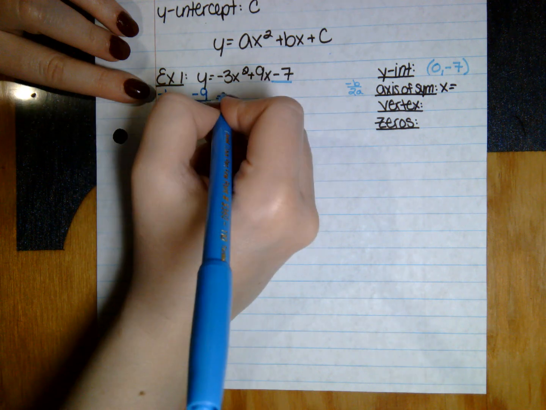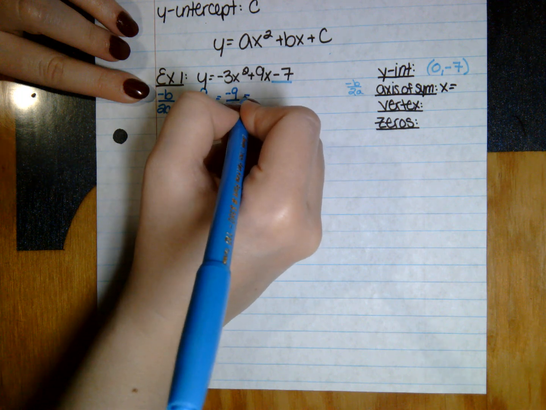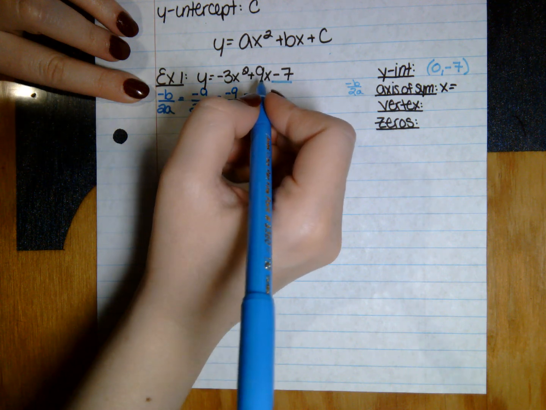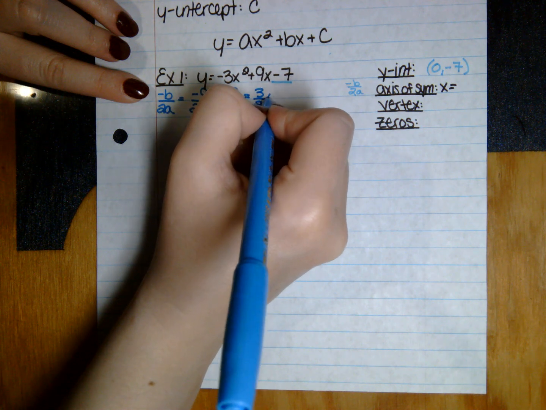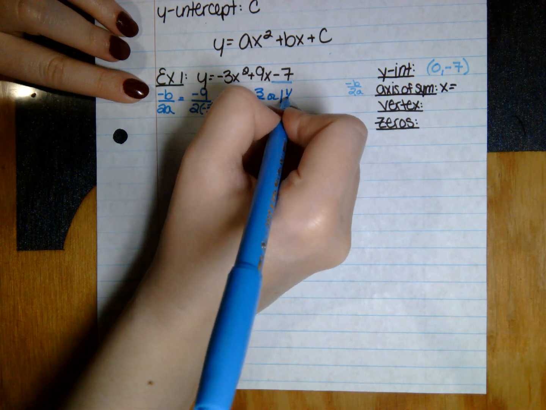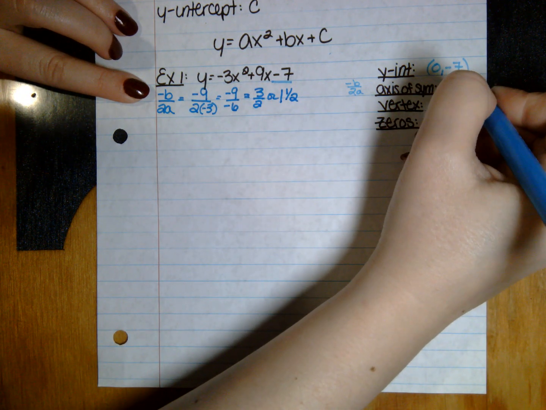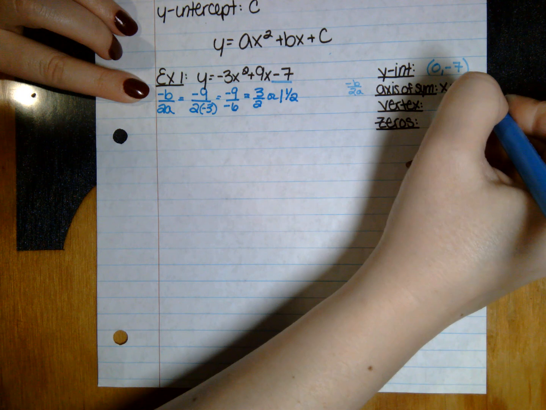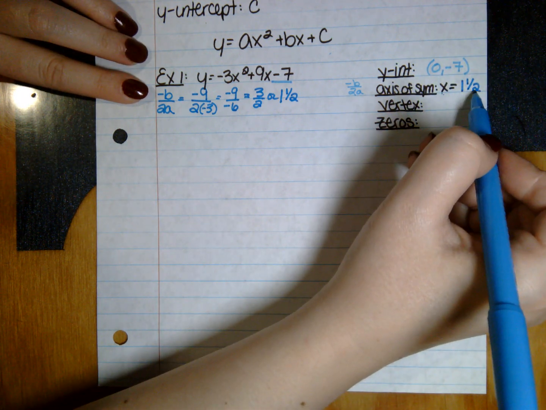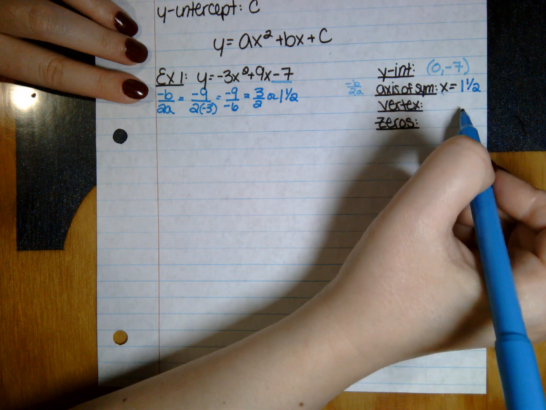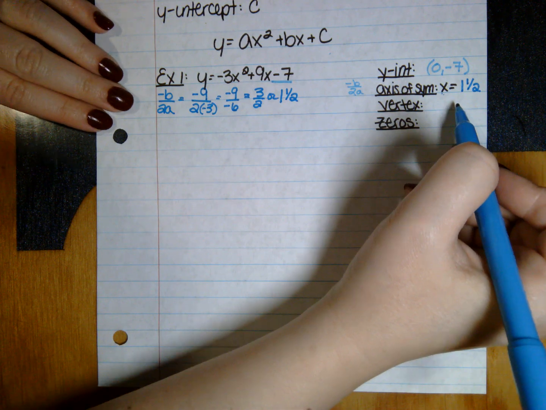So when I plug this in, I get negative 9 over negative 6, which reduces to 3/2, or 1 1/2. So I'm going to put positive 1 1/2 for my x. So when x is positive 1 1/2, that's where I'm going to have my vertical line, which we'll talk about in a second.